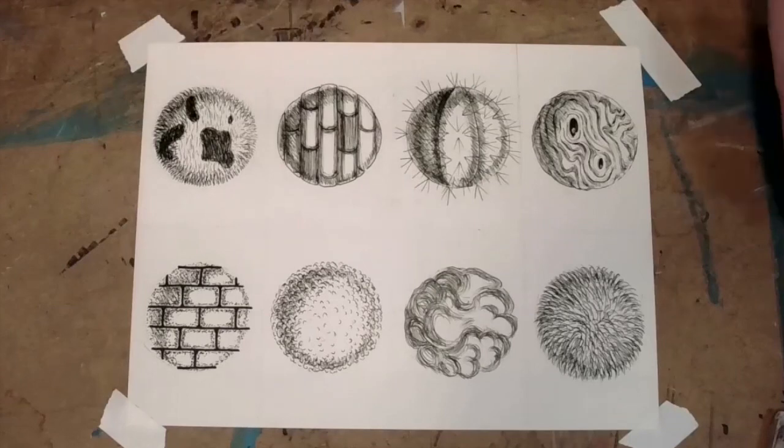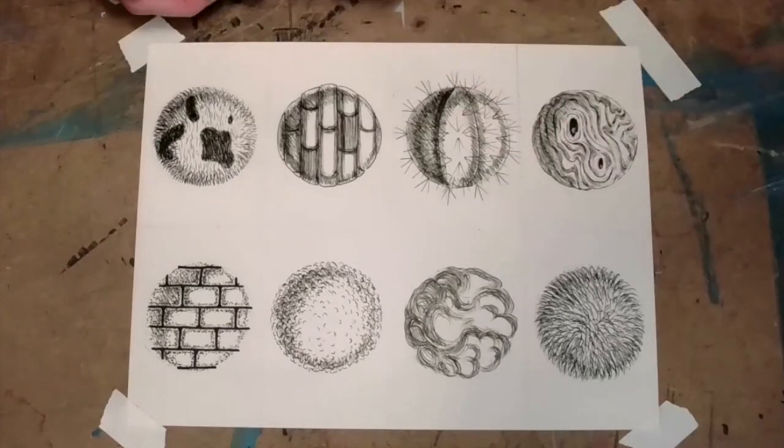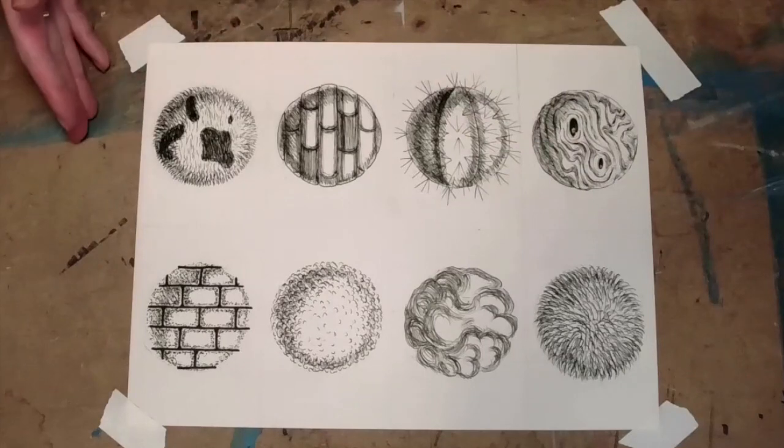And so when you're all done, take the time to erase all the pencil marks and let your pen dry for a second too, because you will smudge your pen if you start to erase it too soon.